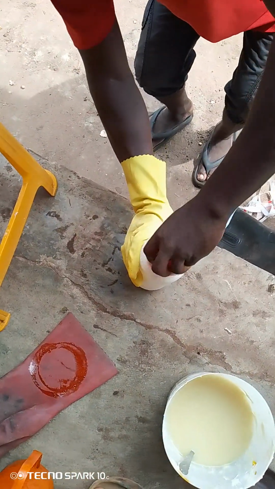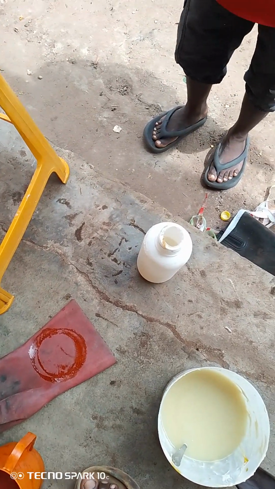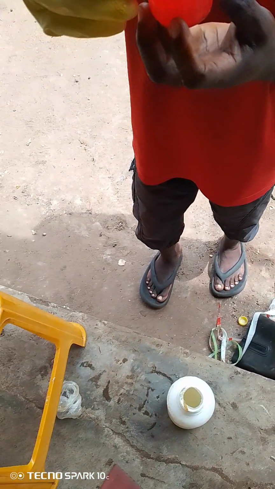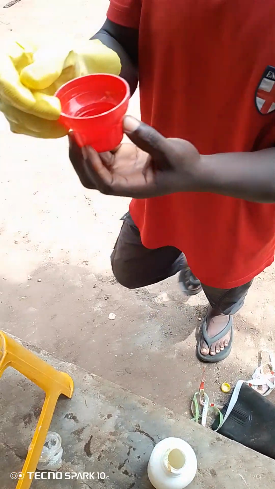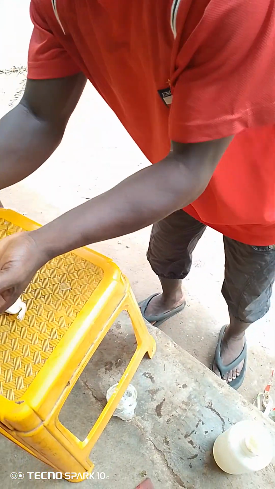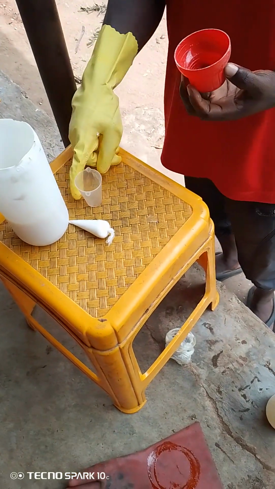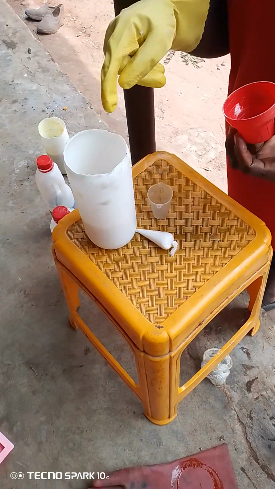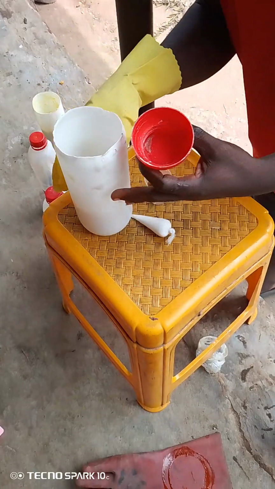Now, to make soap, this oil and this caustic soda: here we are having 400. I'm going to use 200 ml to neutralize or react with this oil to become soap, which I'm going to be doing now.